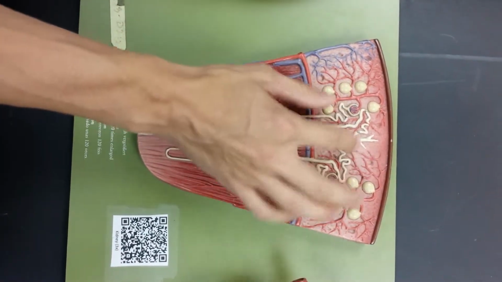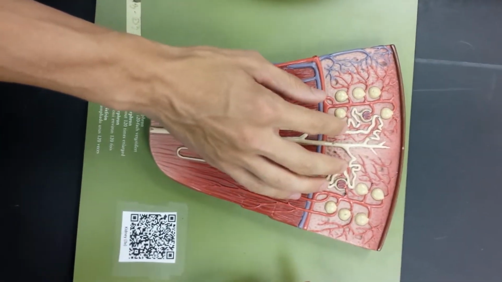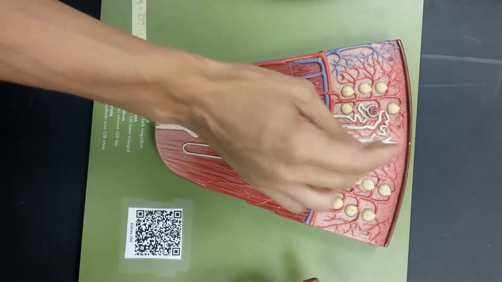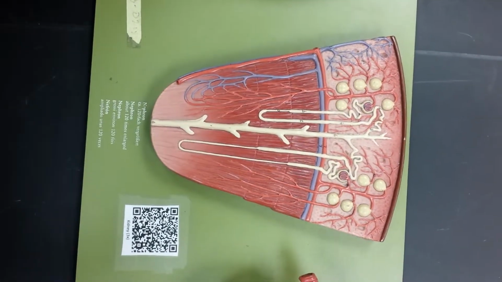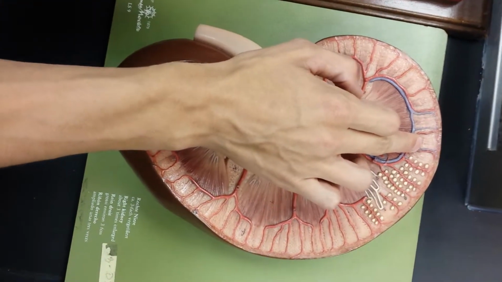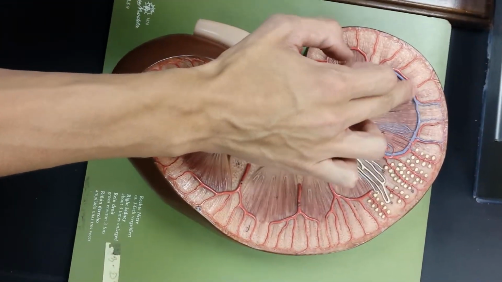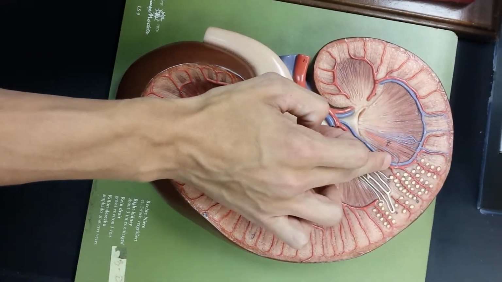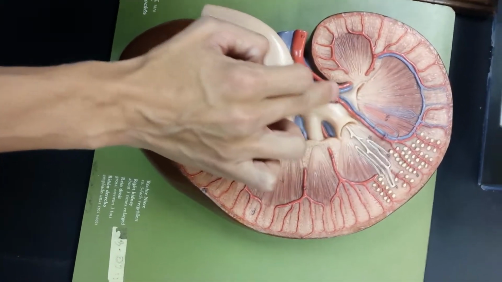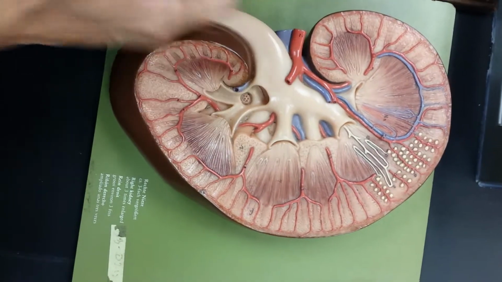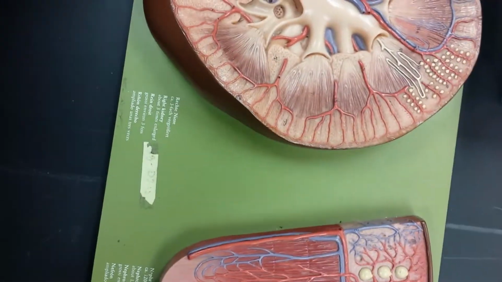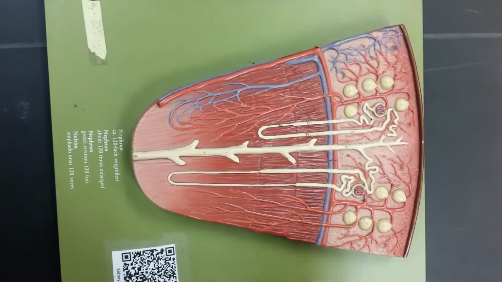the whole cortex. And then it goes down to the interlobar vein. And then we reach the arcuate vein, where it flows down to the interlobular vein, and it exits out through the renal vein. This whole structure is the nephron.